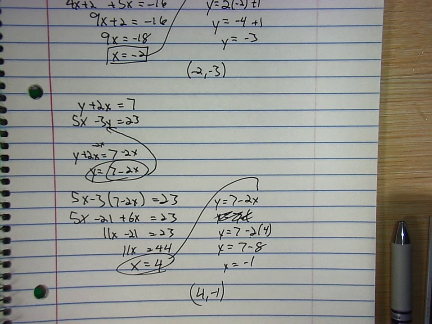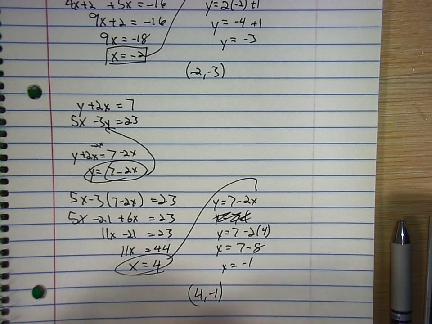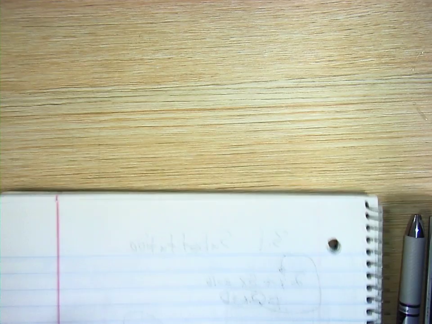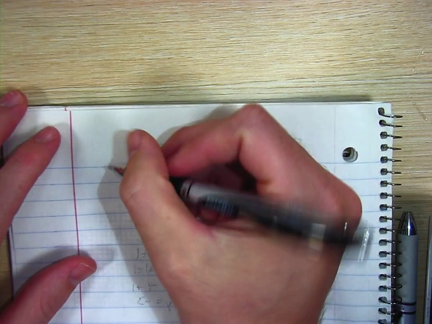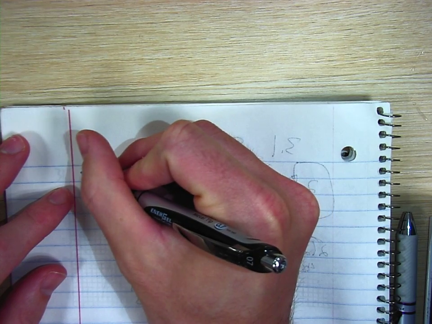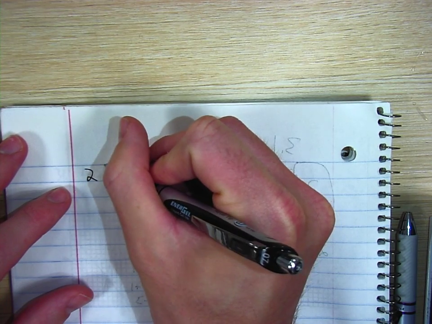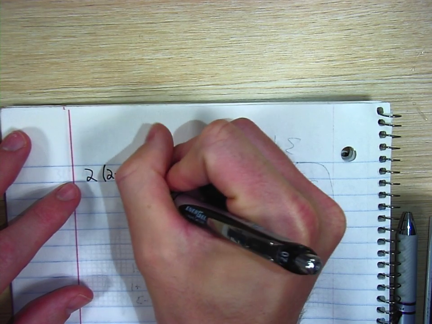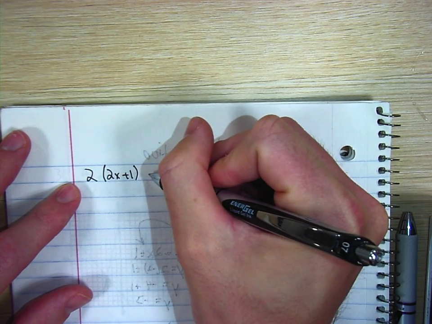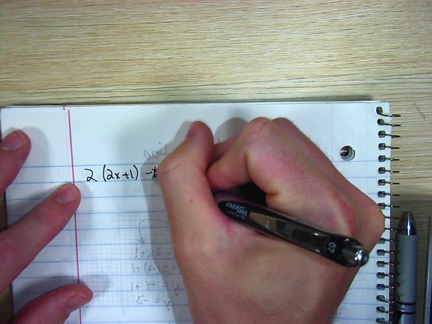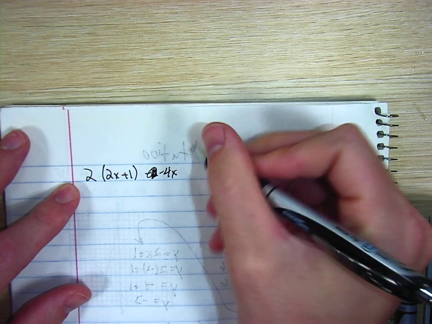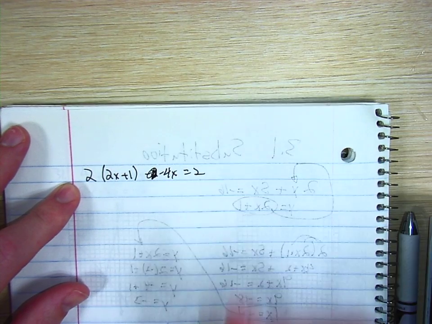Alright. And that is how we do substitution. Just a couple special cases to look for. If you were to substitute in, let's say we had 2 times (2x plus 1) minus 4x equals 2.